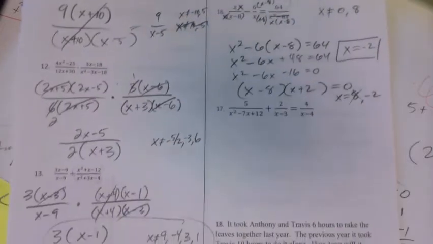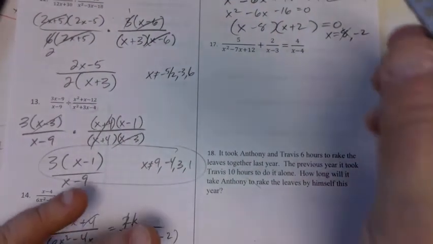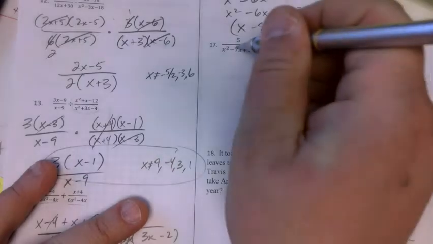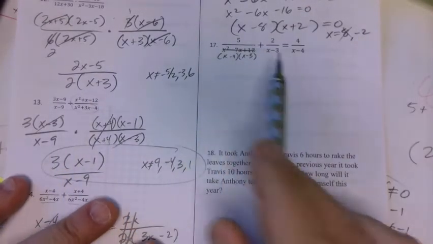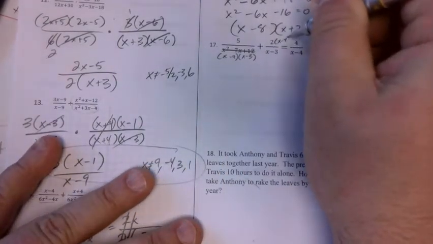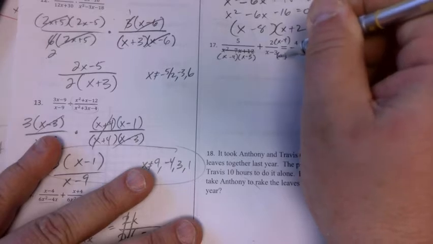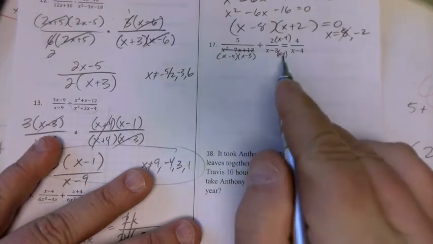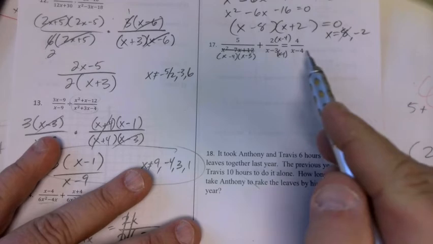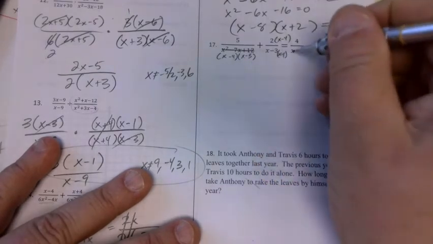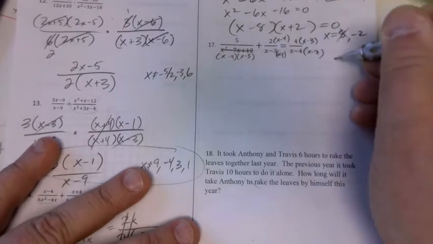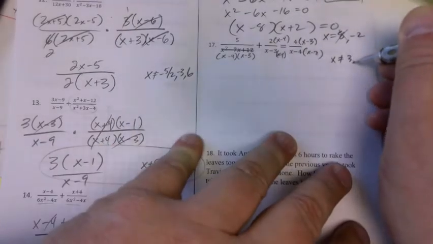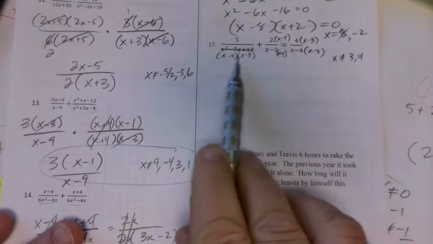Cool. Okay. Next one. 17. X squared minus 7x plus 12. That is factored. It makes x minus 4 and x minus 3. So that has an x minus 4. This doesn't, so I need an x minus 4 here and here. And this has an x minus 4, but it doesn't have an x minus 3, so I need an x minus 3 here and here. Okay, my restrictions, x can't be equal to 3 or 4 because they're down here in the denominator.